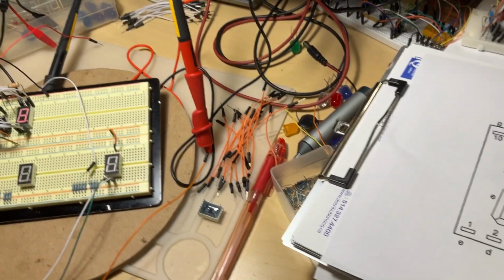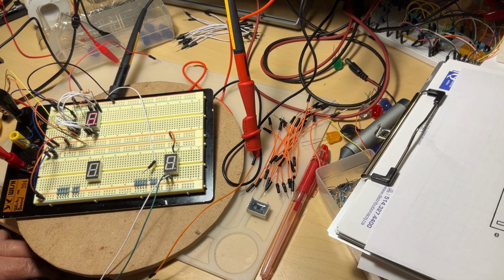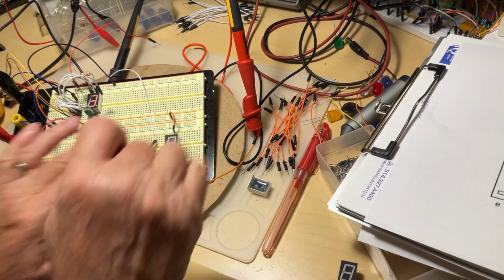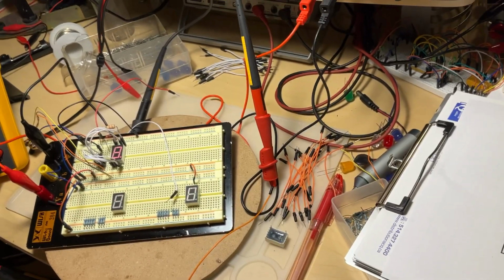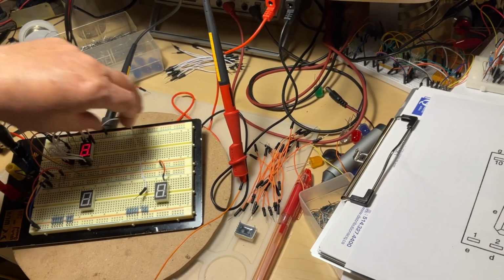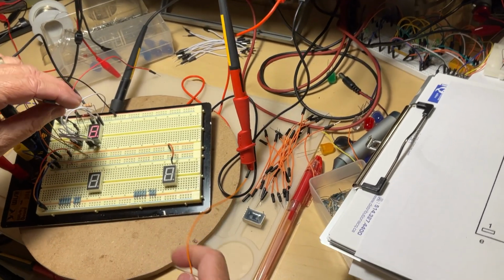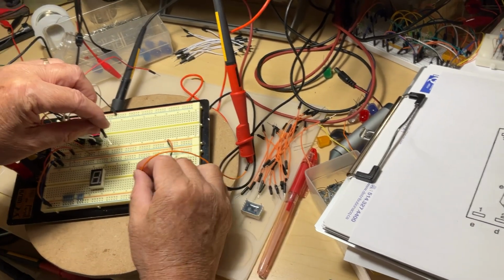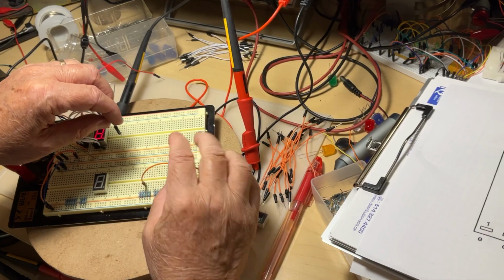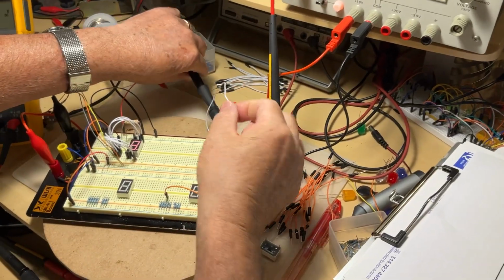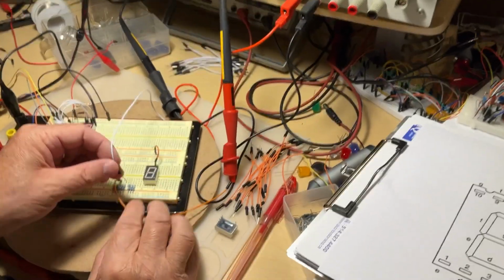So then I disconnect my ohm-meter. I don't need this one anymore, okay? And instead I'm going to connect my power supply. As usual, I just need a resistor. And now I'm checking out.